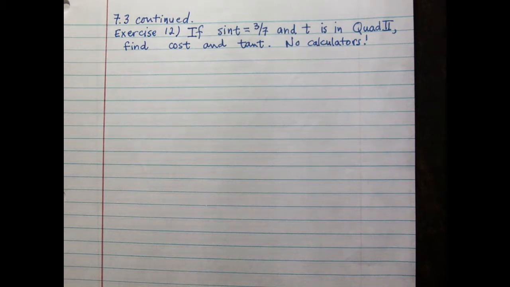So we have a few more 7.3 exercises that are similar to homework problems to work through. And here's exercise 12. If sine t is 3/7 and t is in quadrant 2, find cosine t and tangent t, no calculators.